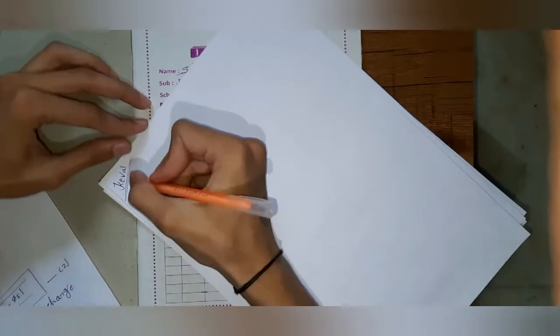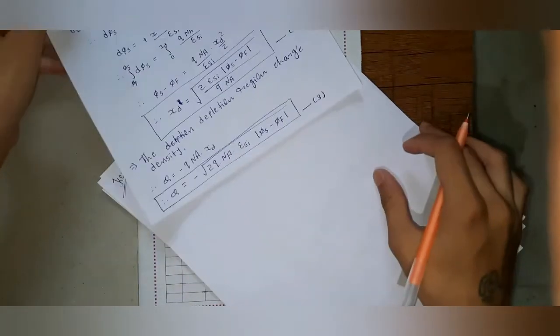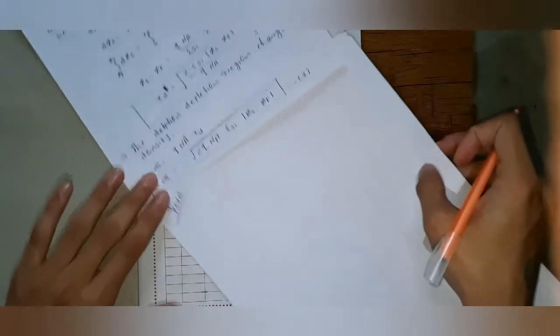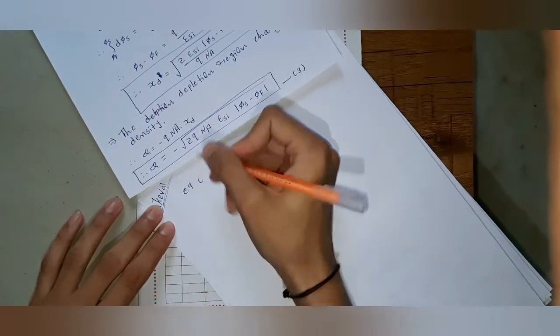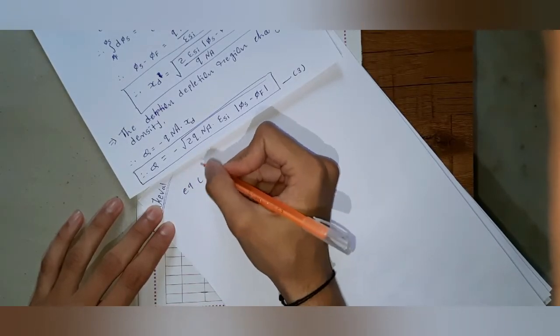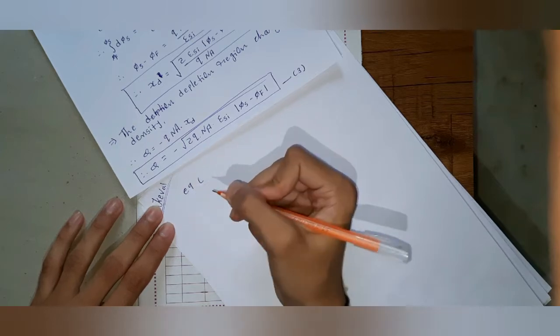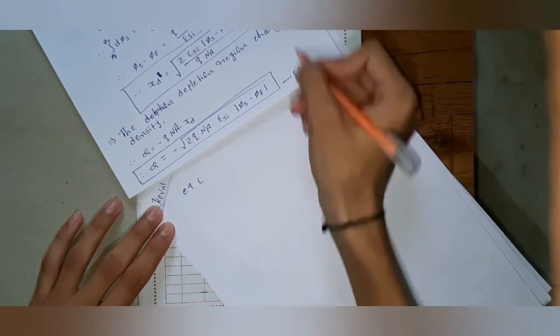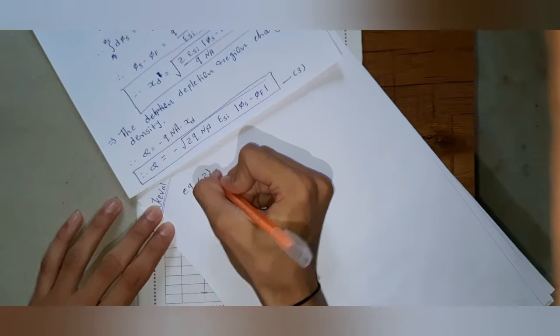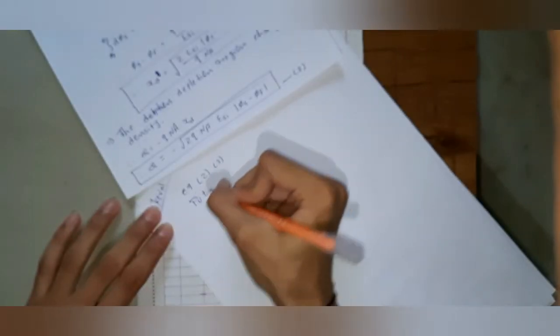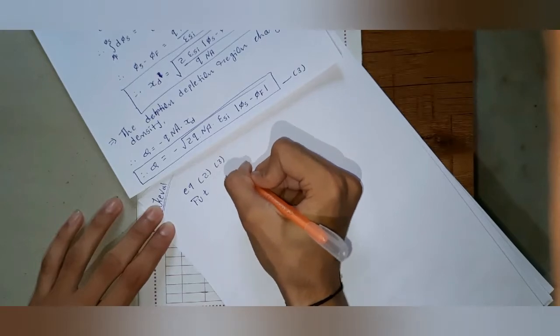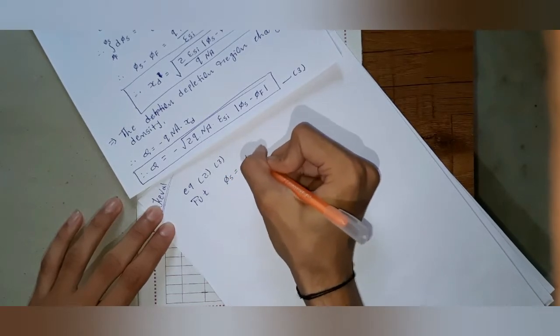After that, in equations 2 and 3, put phi s equals minus phi f.